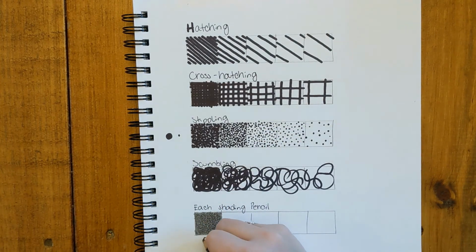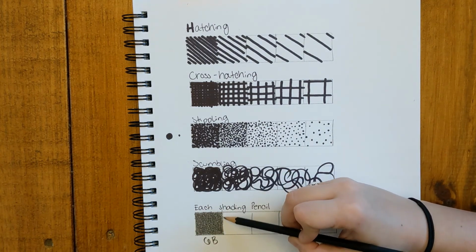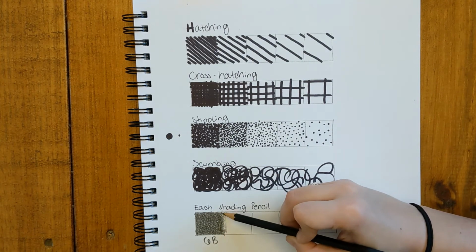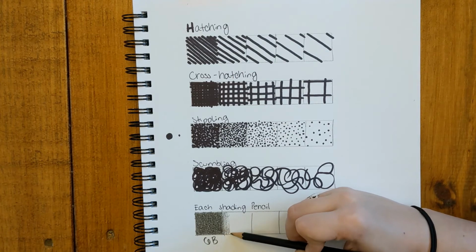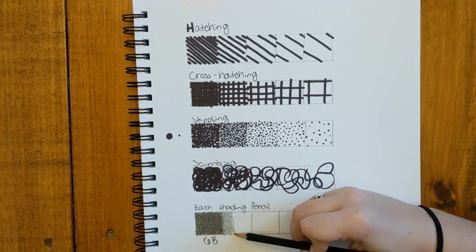All right, so this was 6B. Remember, don't forget to label when you're finished shading in a box. Next one I'm going to use is 4B. Again, keep that pressure even. Don't press too hard or too lightly. Just try to keep a nice even pressure.